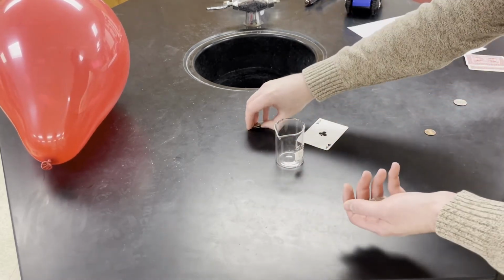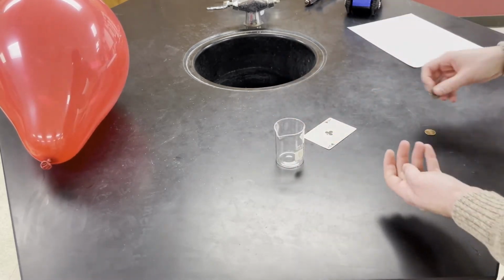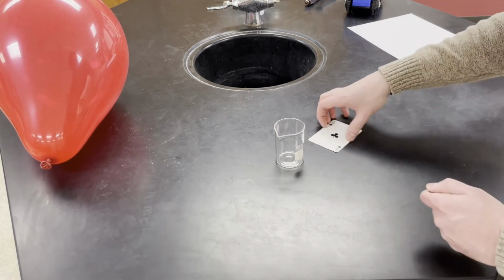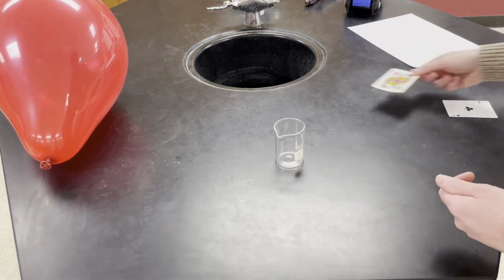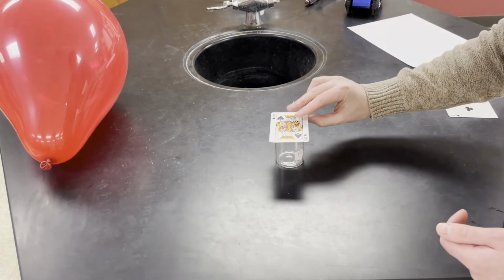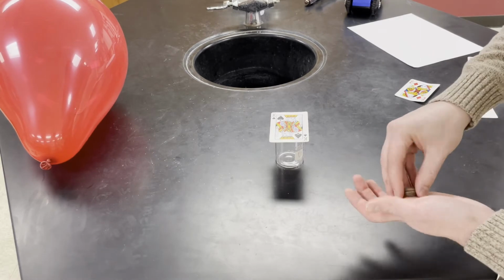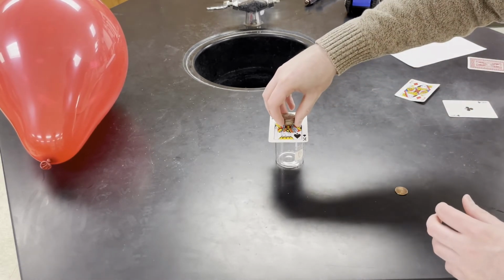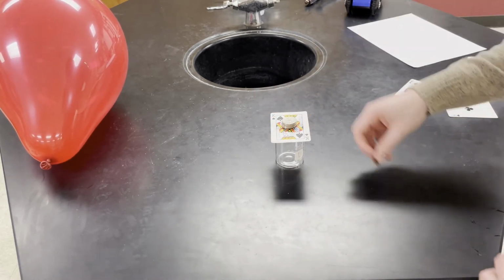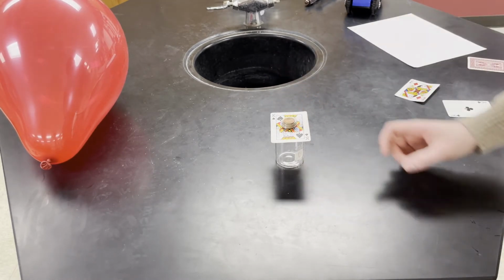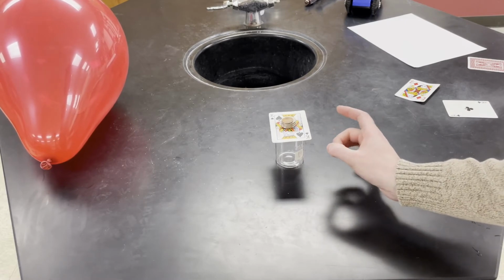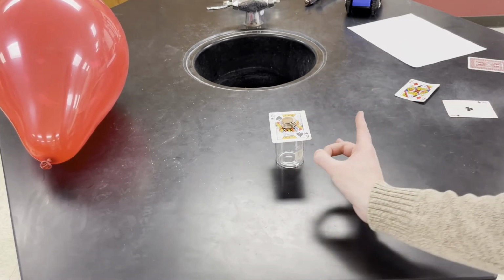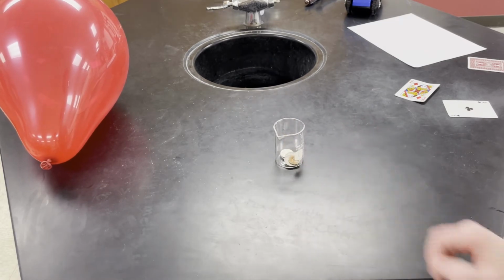Let's do a big stack just to see. Queen of diamonds, oh, that's kind of curved. Let's do king of spades. All right. Oops. There we go. That was a good flick.